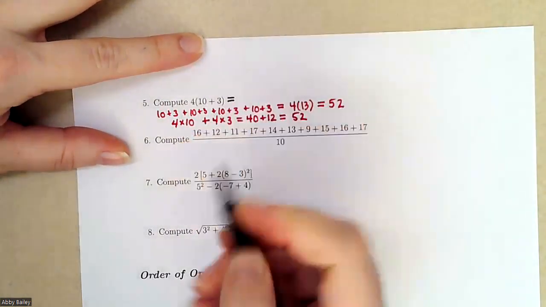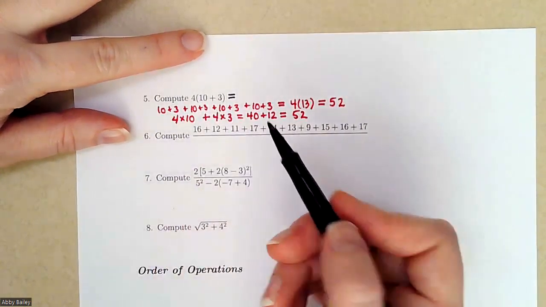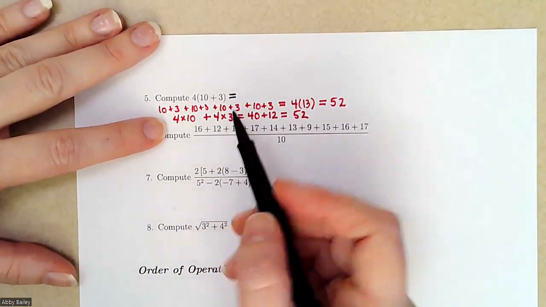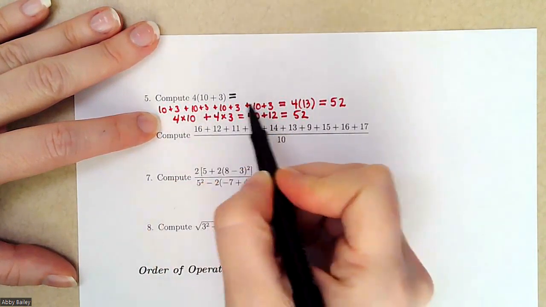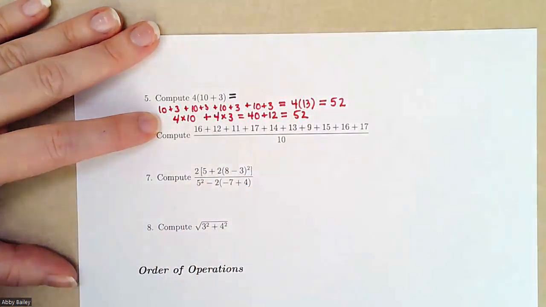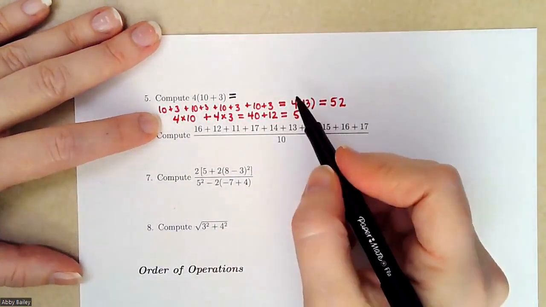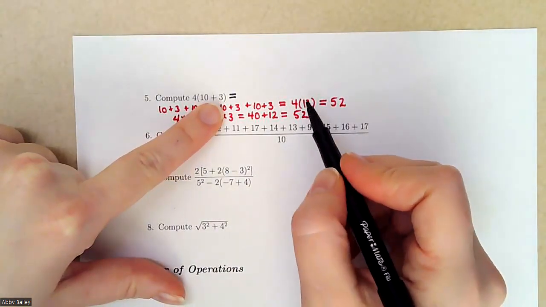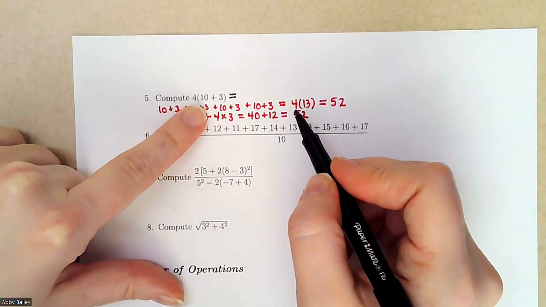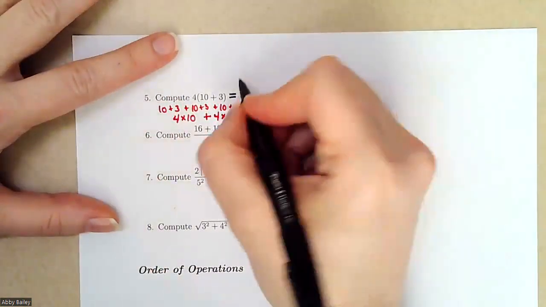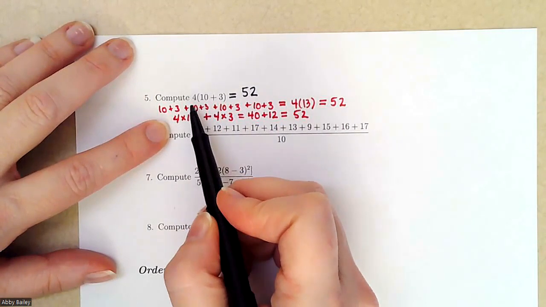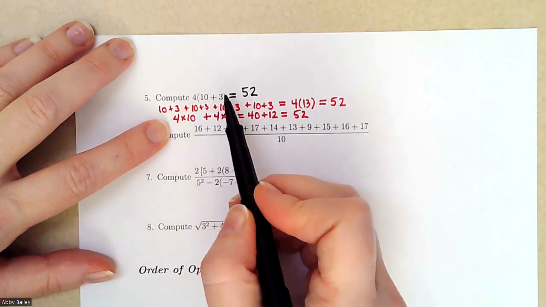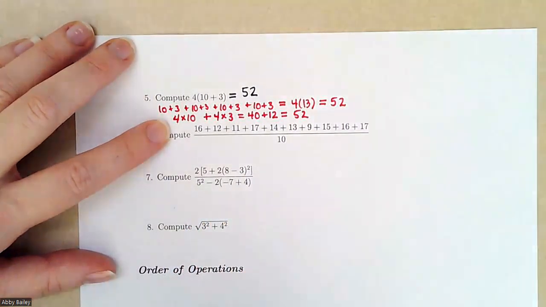So there's actually 2 ways to do this, 3 apparently. Way number 1, write out all of the things that are being repeatedly added. Or just do the 10 plus 3 first to get 13, then multiply by 4 to get 52. Or use the distributive property where we do 4 times 10 to get 40, plus 4 times 3 to get 12, and then add.